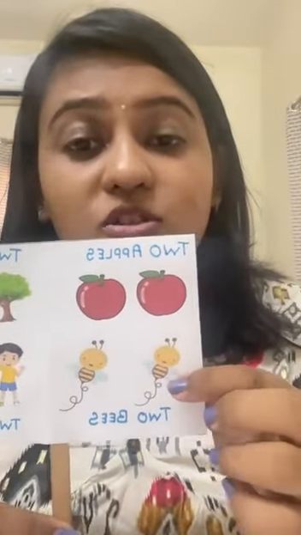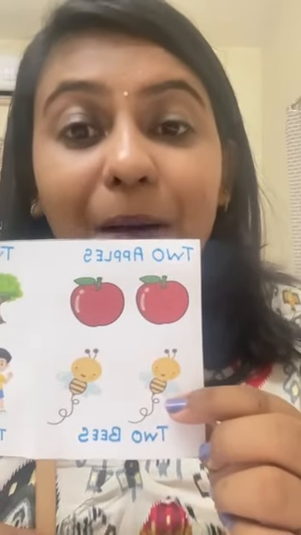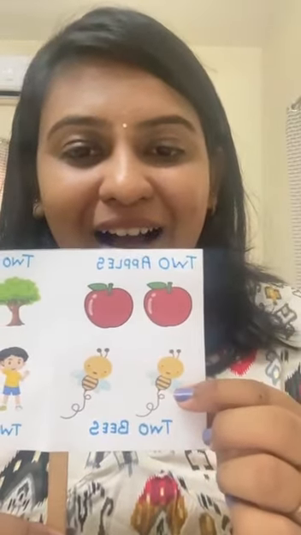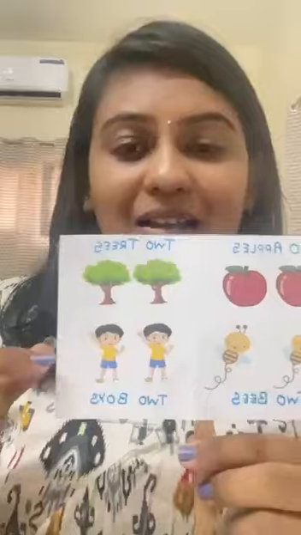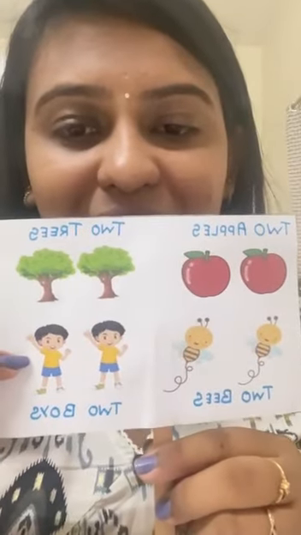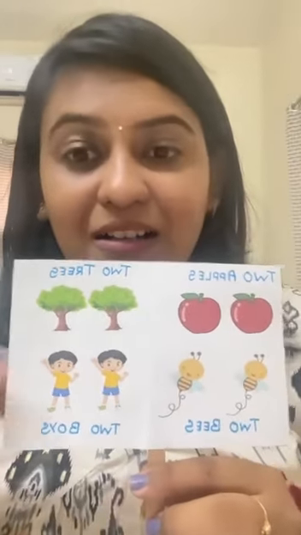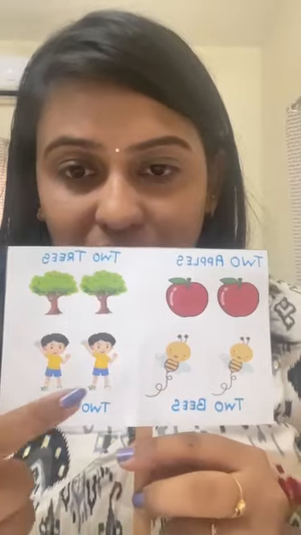What is the third image, children? What is this? These are bees. Yeah. How many do we have? Let's count. 1, 2. We have 2 bees. Last image. What is this? These are boys. Yeah. Come, let's count. 1, 2. 2 boys. Yes.